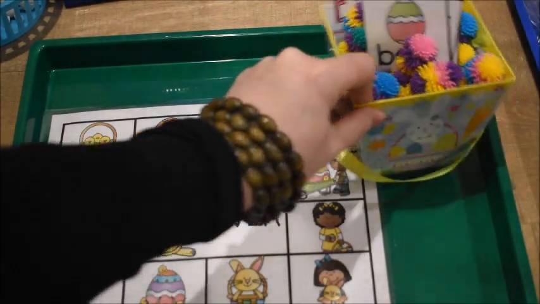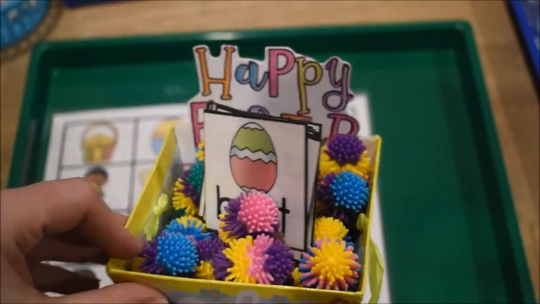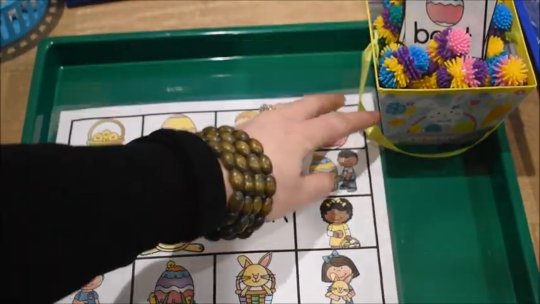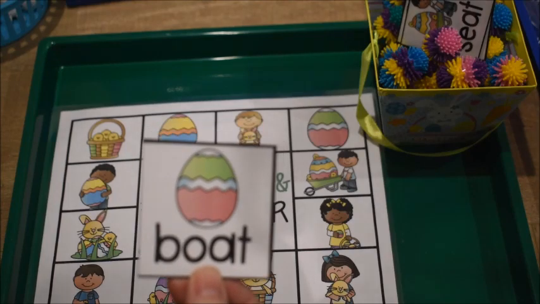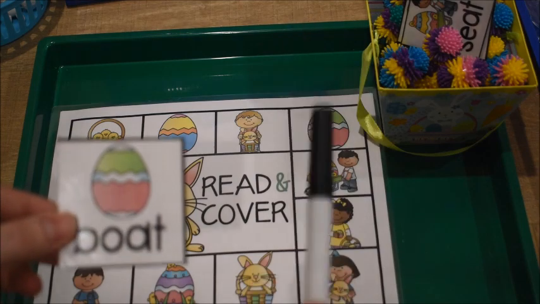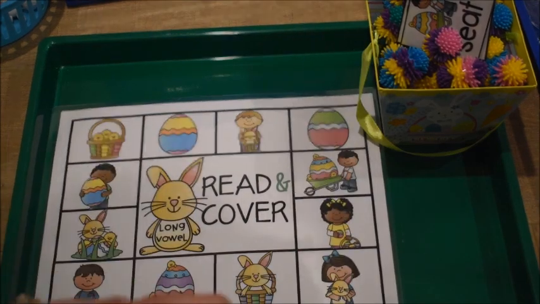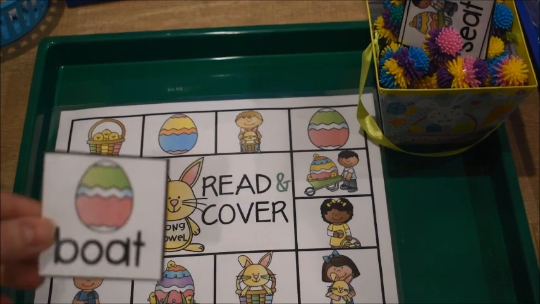And then in this little basket, I have the cards for the long vowel mat. So here's what he would do. He's going to grab a card. He's going to read the long vowel word. This is the word boat. I'm going to add a second step for him. I'm going to have him use his dry erase marker and mark the vowels. So he's going to mark the long vowels.